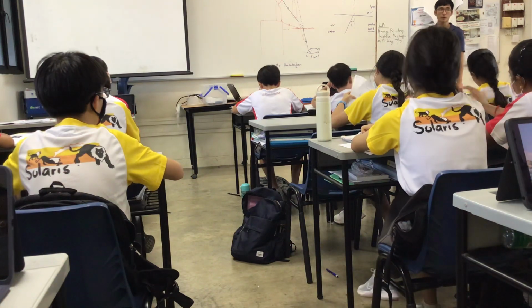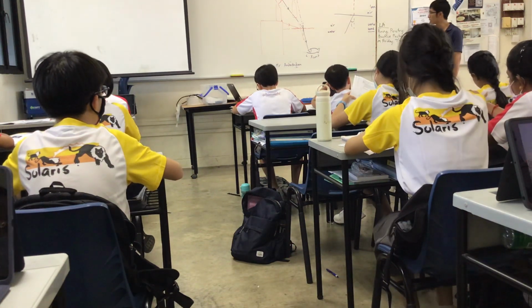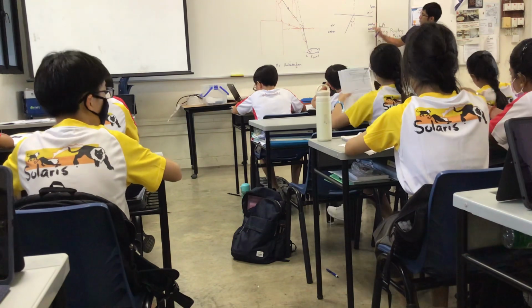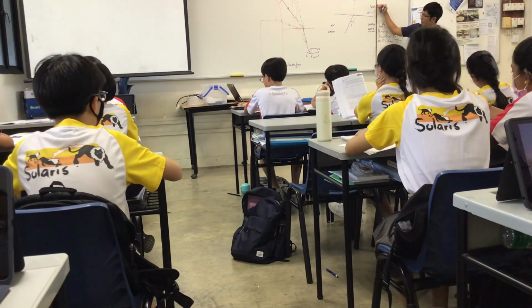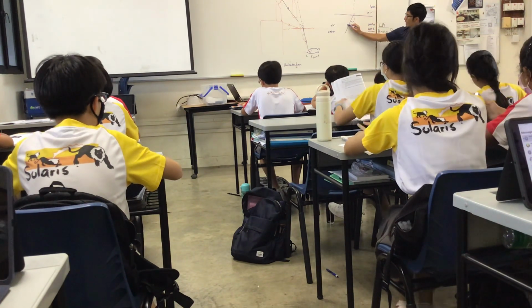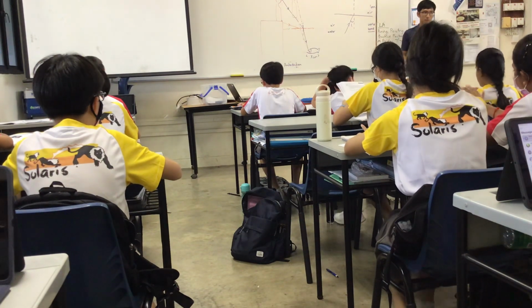If you don't know, refer to page 12, the page that Rushi was talking about. As light is traveling from water to air, more to less optically dense, how will this light ray bend as it exits into air? Away or towards?